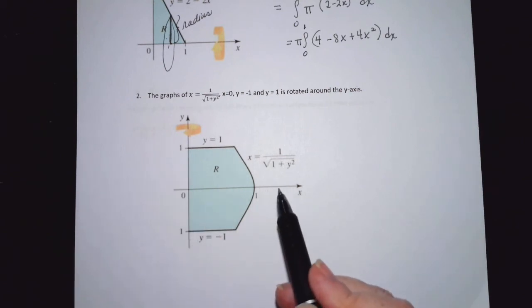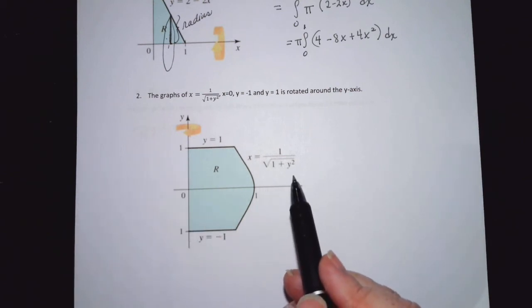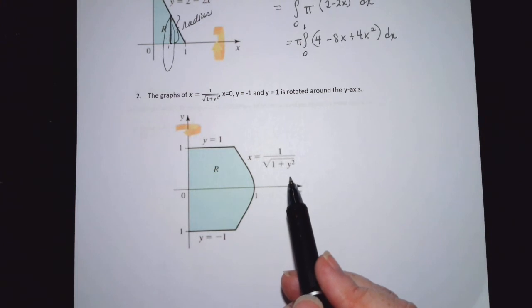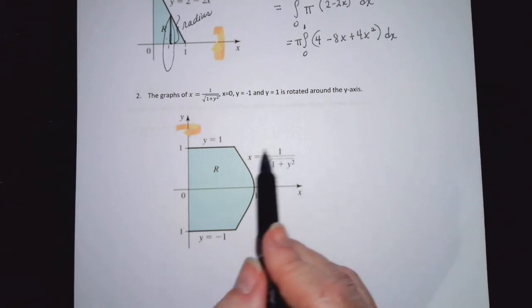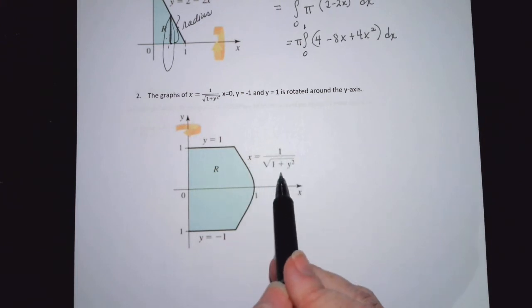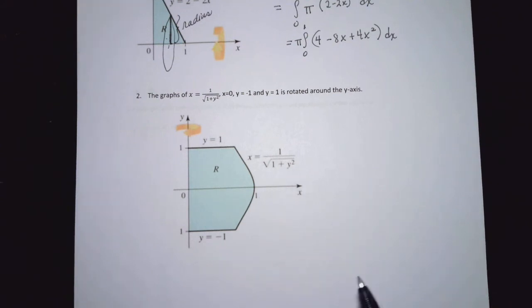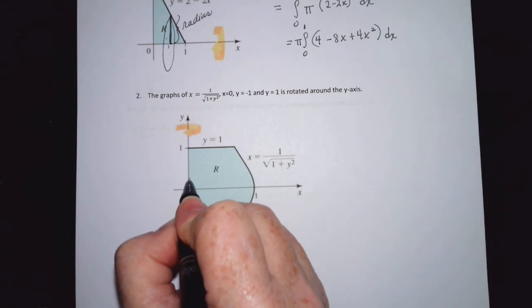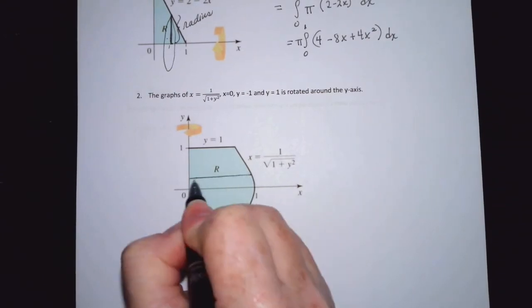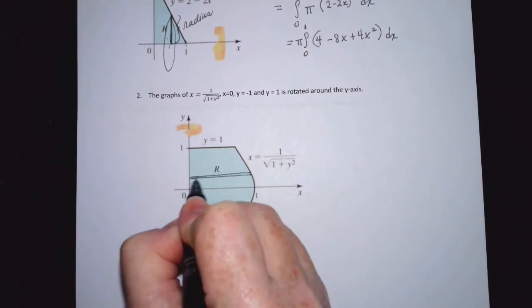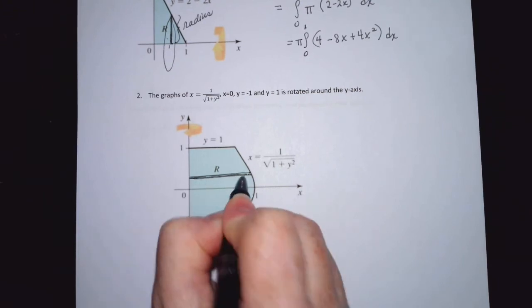Couple reasons that I would want to integrate with respect to y here. First of all, I don't really want to go through the process of solving this for y in terms of x. And second of all, with the disk method, our rectangles must be perpendicular to the axis of revolution. Okay?